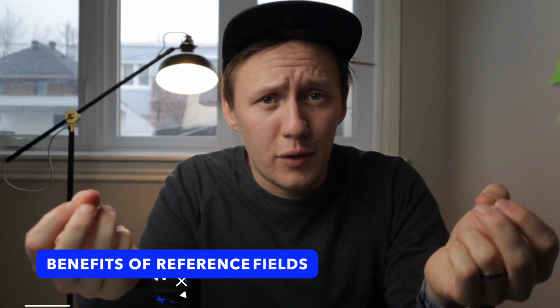Reference fields are really good for two reasons. Number one, it improves the user experience significantly when users can just click between different pages and navigate their way around the website that way, but it also has significant SEO benefits.